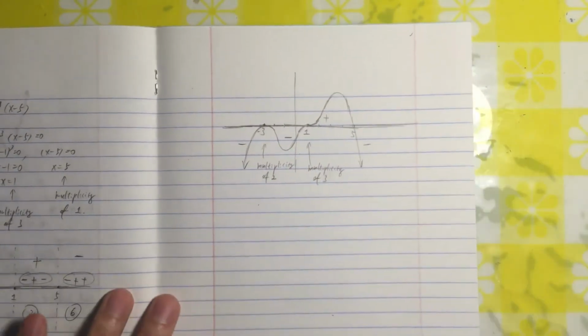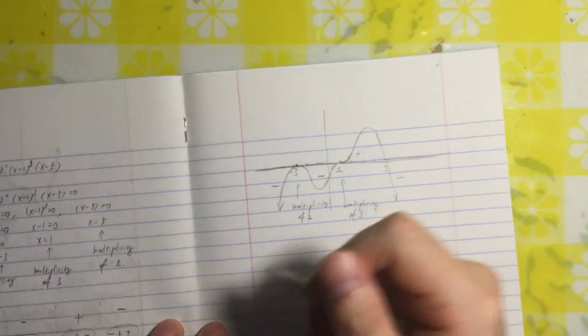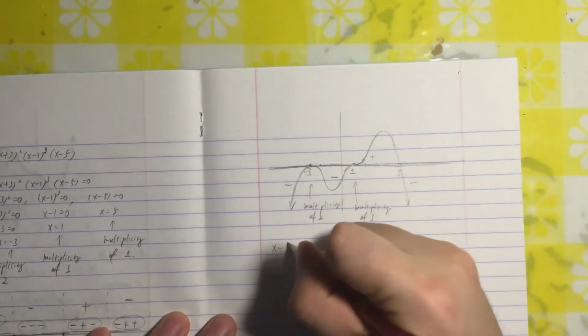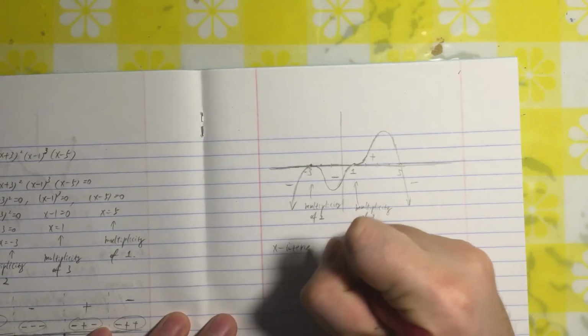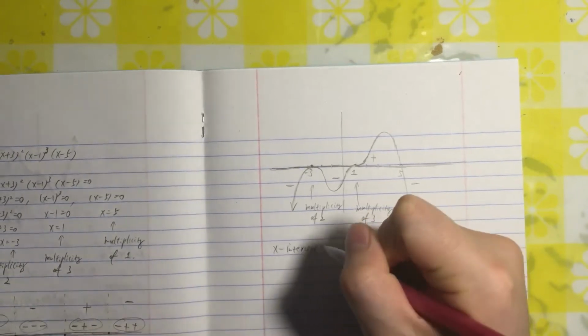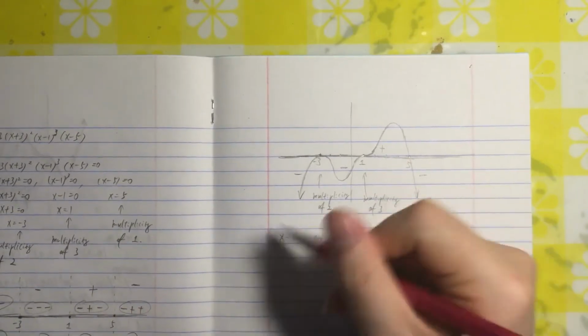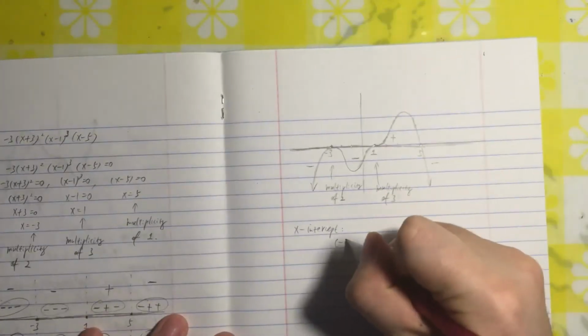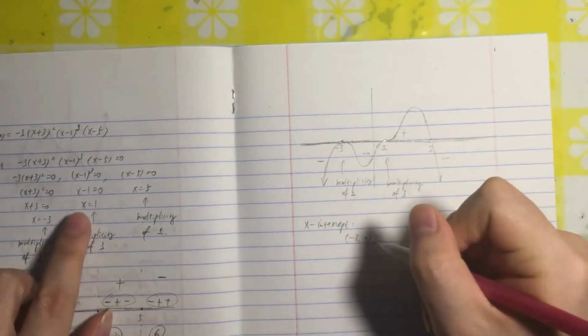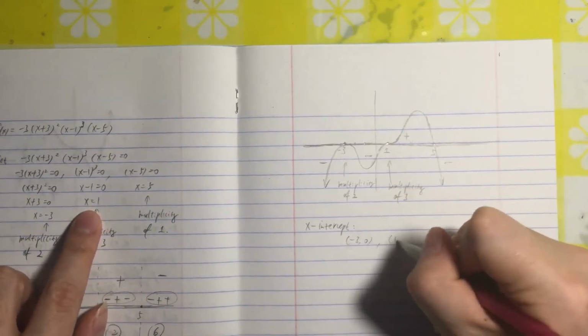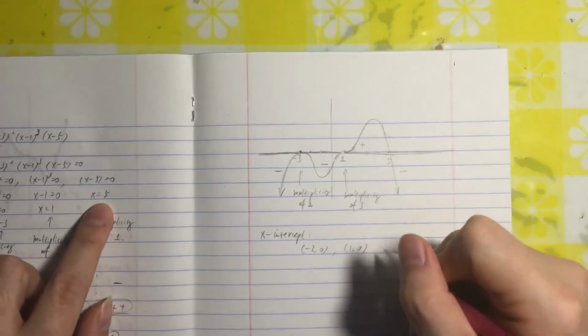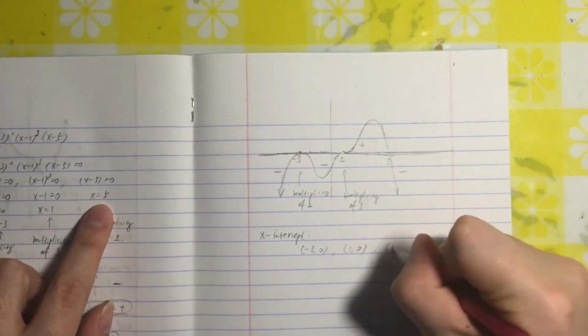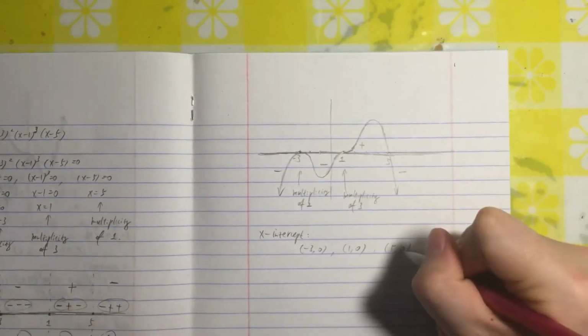Next, let's label the x and y intercepts. The x-intercepts are the same as the zeros. We have (-3, 0), (1, 0), and (5, 0). Those are the x-intercepts.